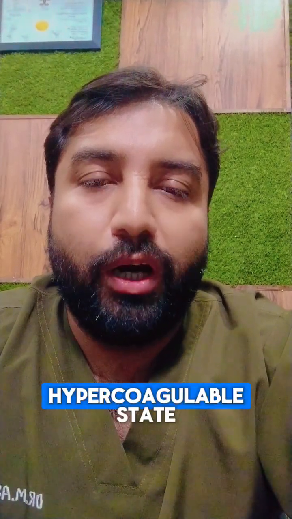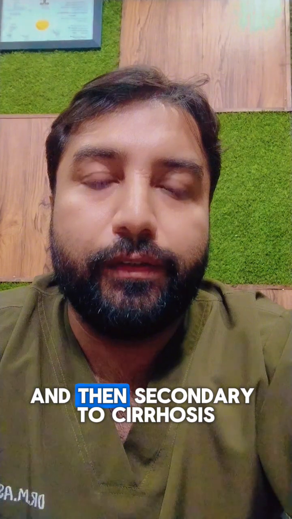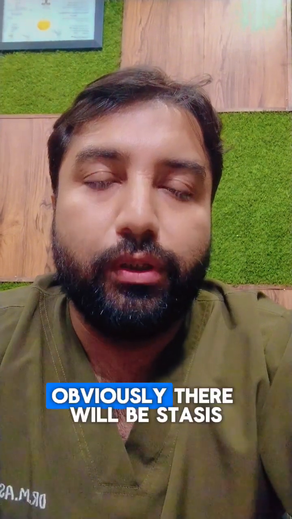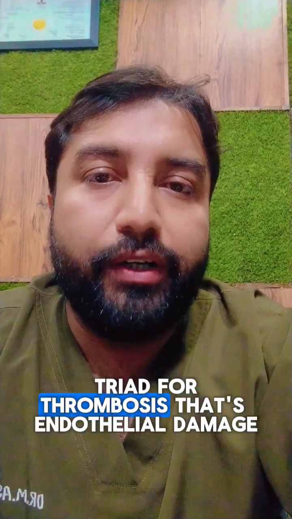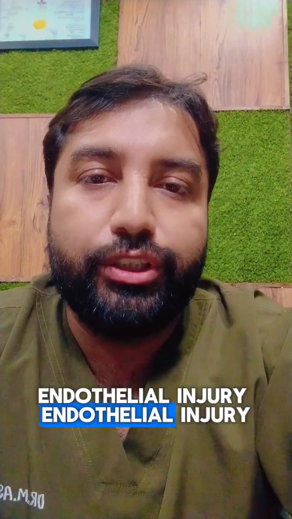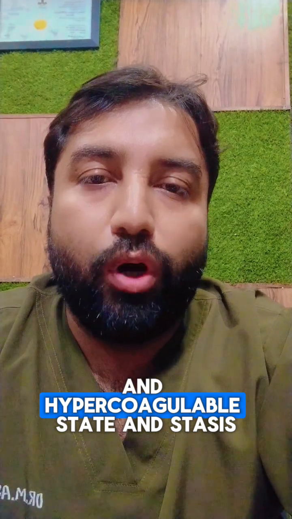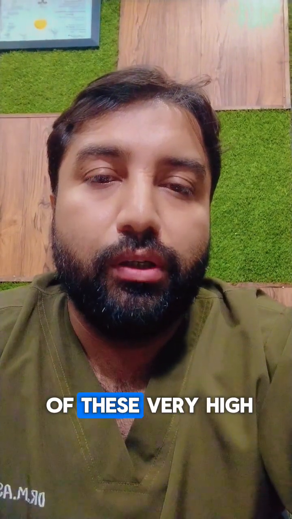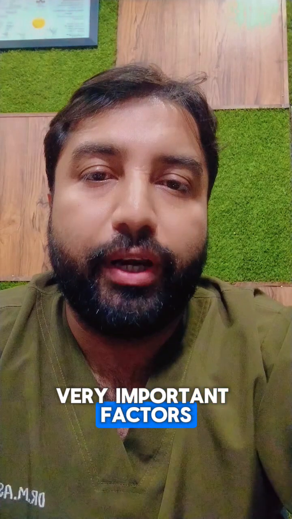So there will be a hypercoagulable state, and then secondary to cirrhosis, obviously there would be stasis, and you can recall Virchow's triad for thrombosis: endothelial injury, hypercoagulable state, and stasis. So here you got in this patient two out of three of these very high yield factors.